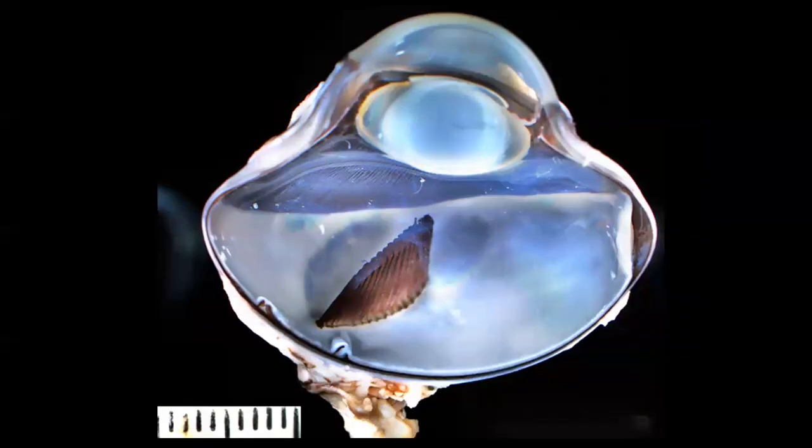Okay, probably the next thing to talk about is this thing that jumps out at you here, this structure that looks for all the world like a radiator that's sticking out of the back of the eye. Does anybody know what that is? That's called the pecten oculi. It is a vascular structure. We'll go over the histology of it a little bit. Do all birds have a pecten? I believe all birds have a pecten. Okay.